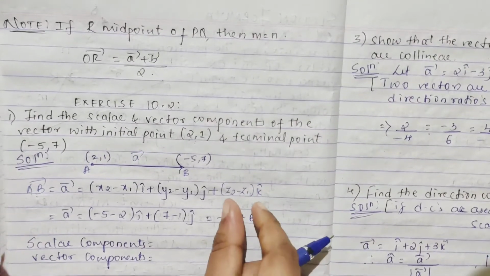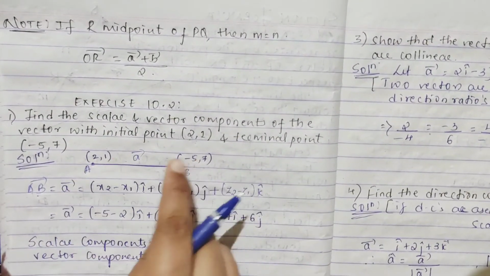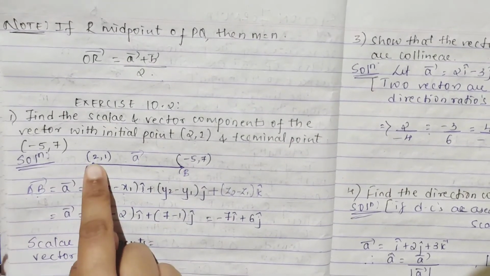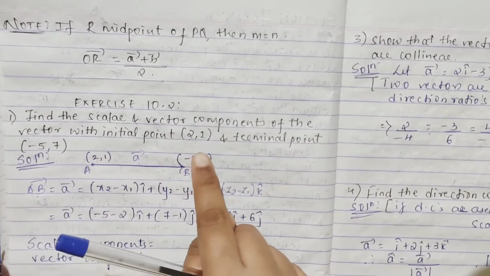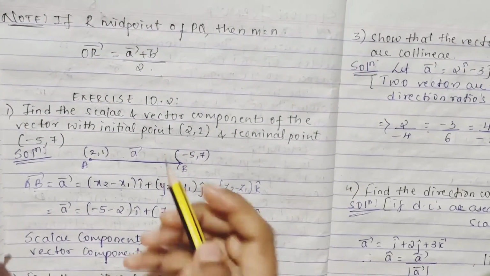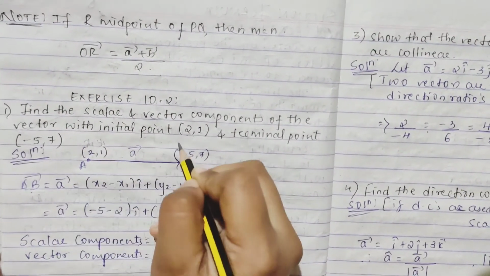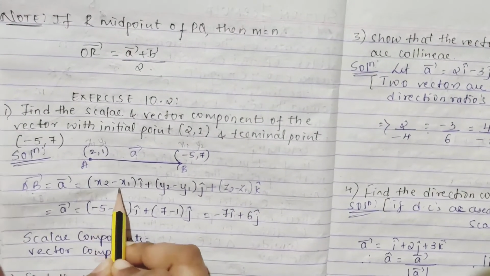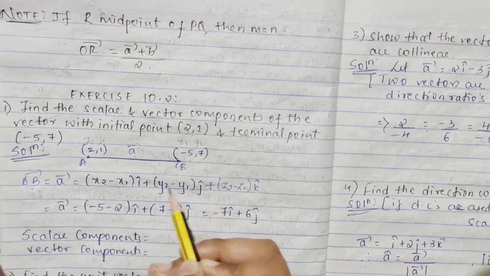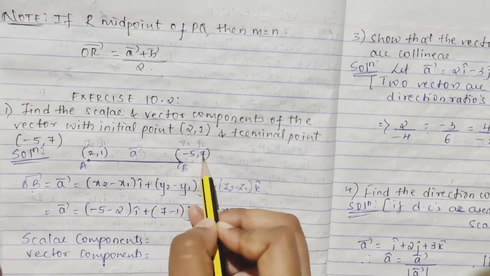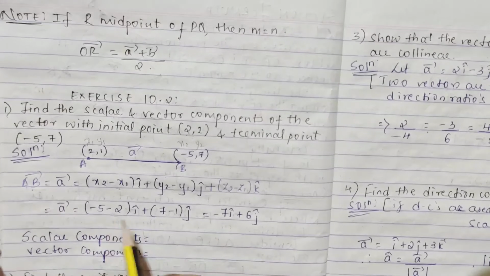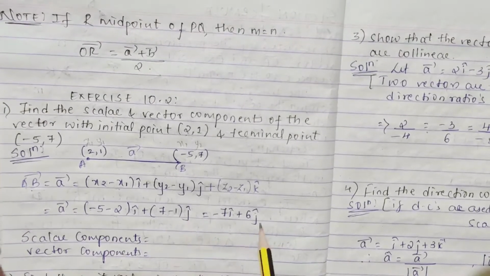right? But for the time being we don't have one more term. They have given you just 2 points. So you can take this as x1, y1 and this as x2, y2. Okay, after taking this, x2 minus x1 means 5 minus 2 i cap plus y2 minus y1 is 7 minus 1 j cap. 5 minus 2 is 3, 7 minus 1 is 6.